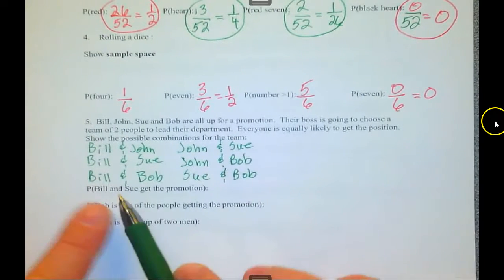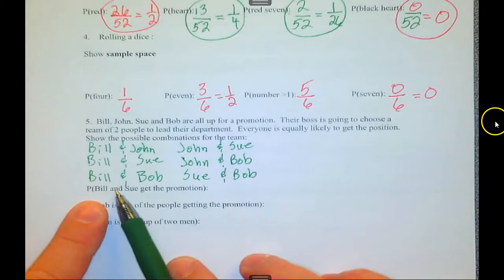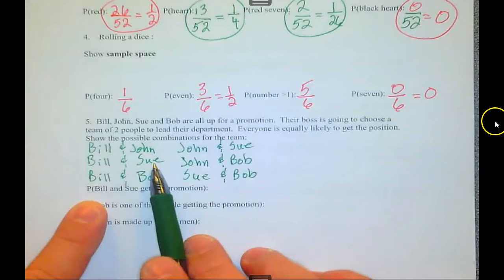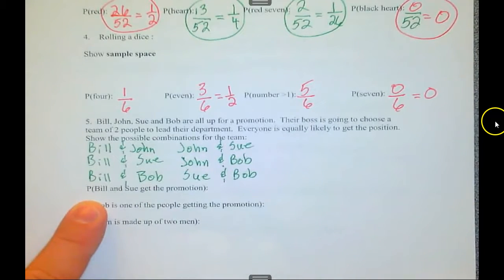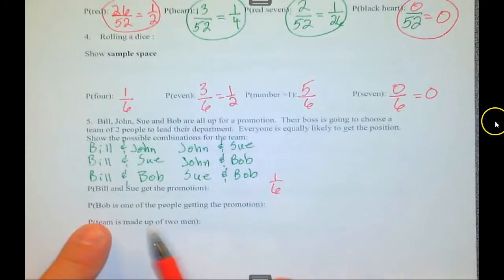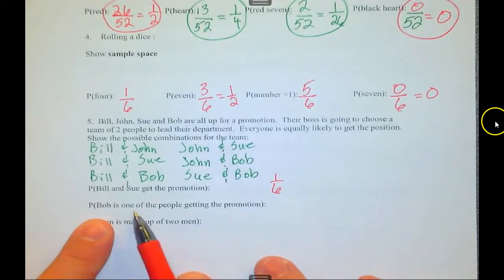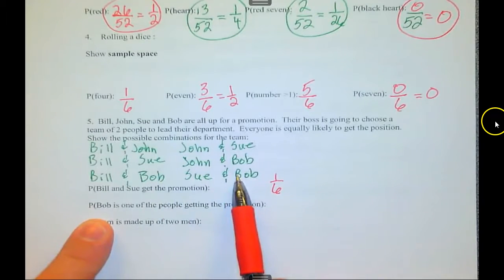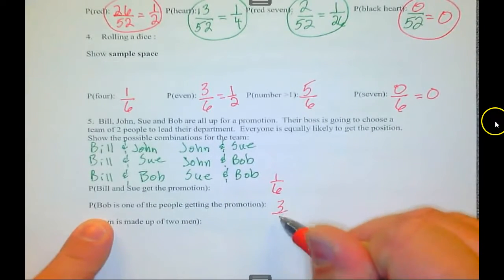We got them all? Okay. So what's the probability of Bill and Sue getting the promotion? Bill and Sue. Yeah, just 1 out of 6. Probability Bob is one of the people. Here's Bob, here's Bob, here's Bob. So 3 out of 6. Boy, this is easier than I thought.